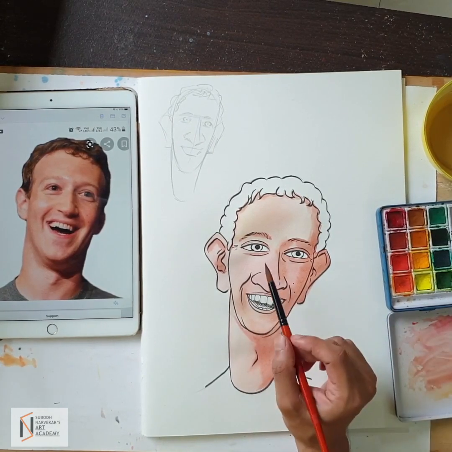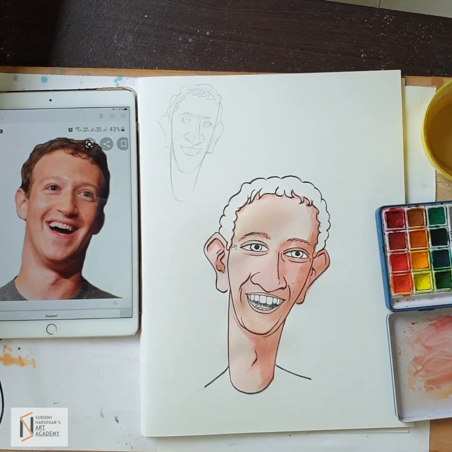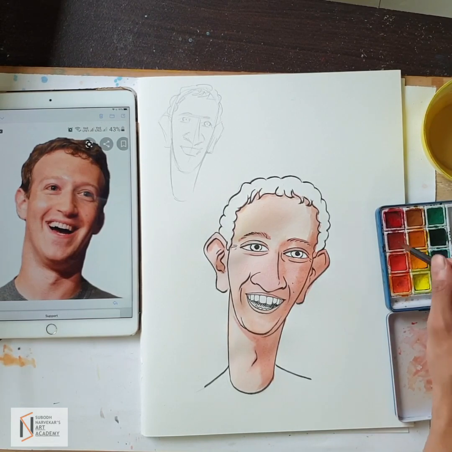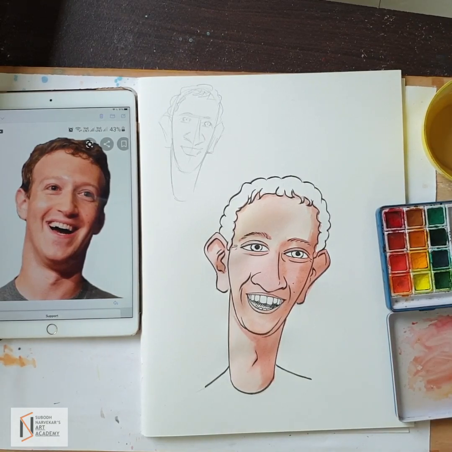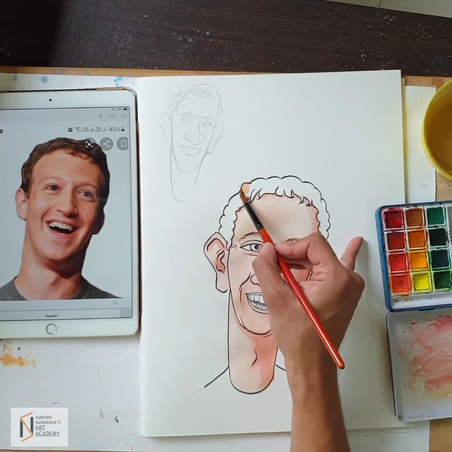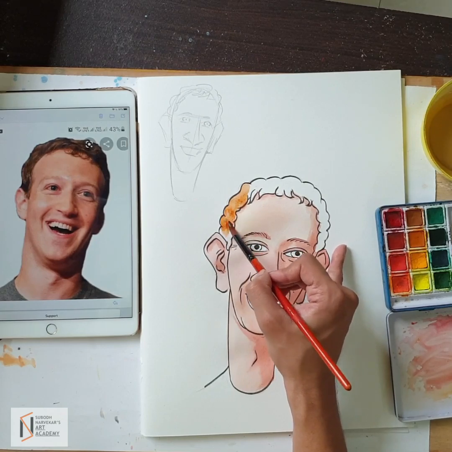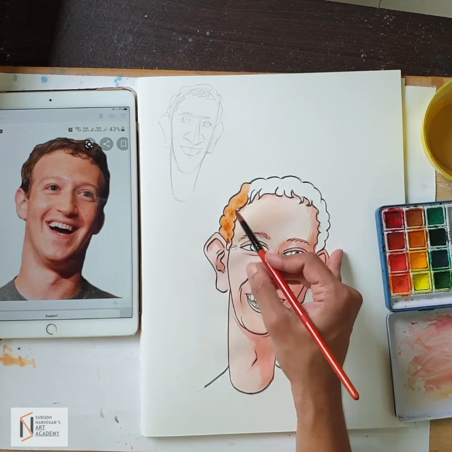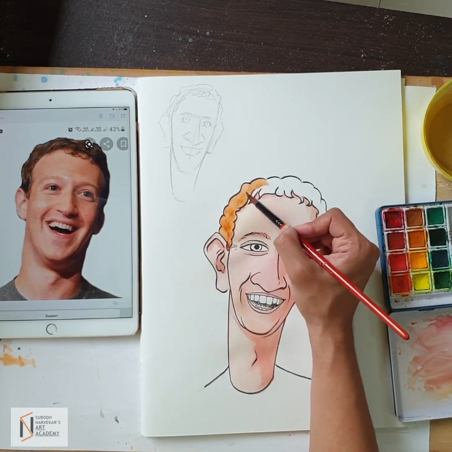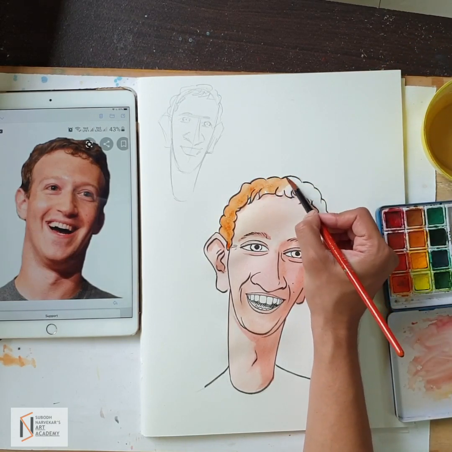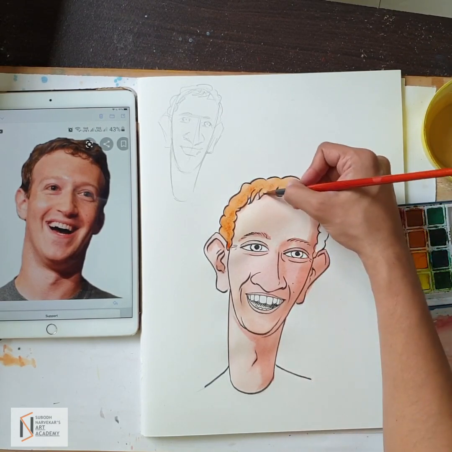Now I'm going to use a little reddish and brownish color for the hair. So this is raw sienna and a little crimson, little brown. Okay, so this will be the base coat. Any shade next to this shade will also do. You don't have to be very accurate with this. Even a light wash of raw sienna will do.